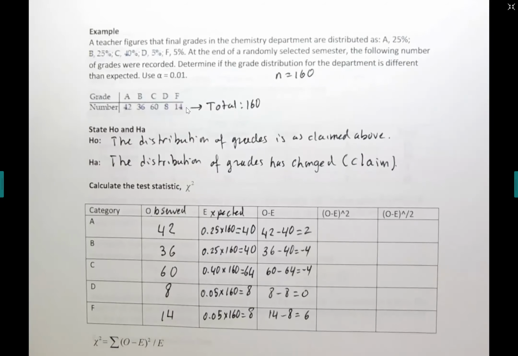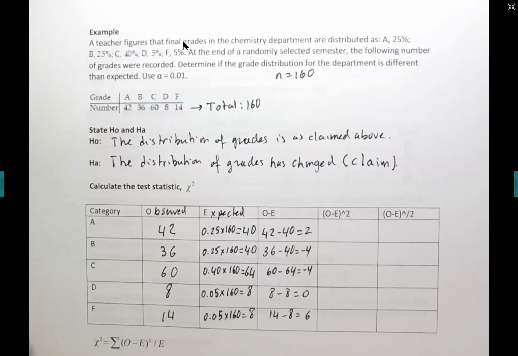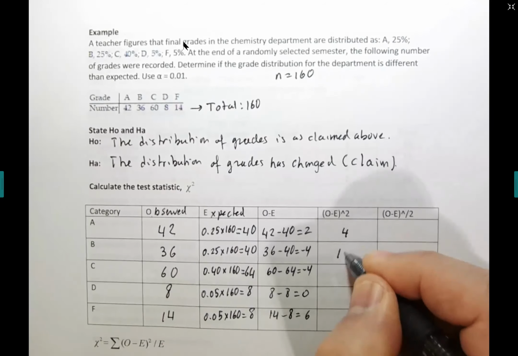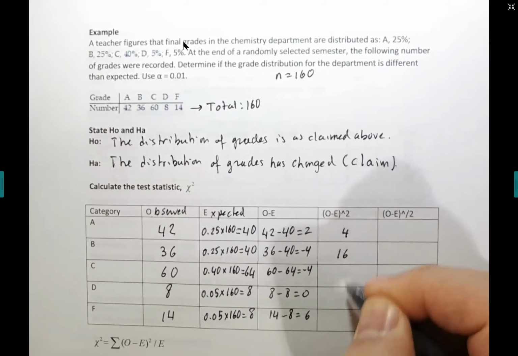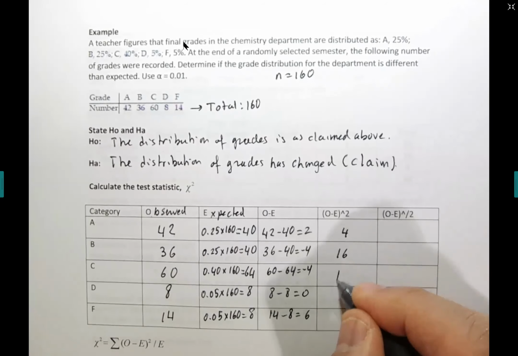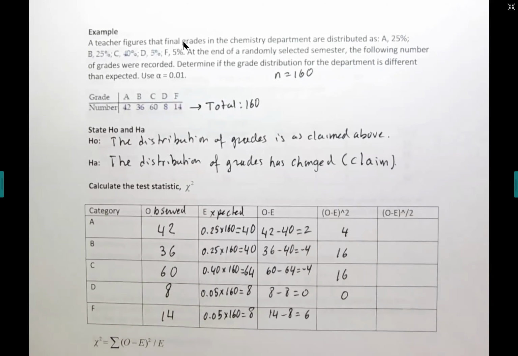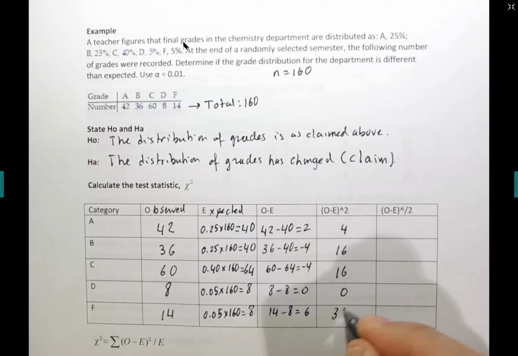Next step, (O minus E) squared. I'll let you do that. You should know how to do this, guys. So 2 squared is 4. Negative 4 squared is 16. No negative numbers here anymore. Negative 4 squared is 16. 0. And then 6 squared is 36.